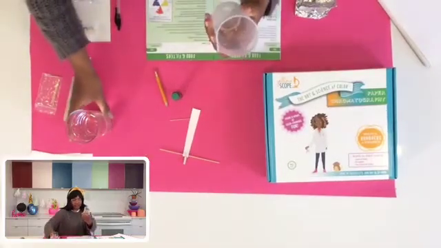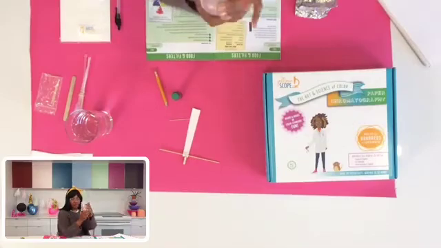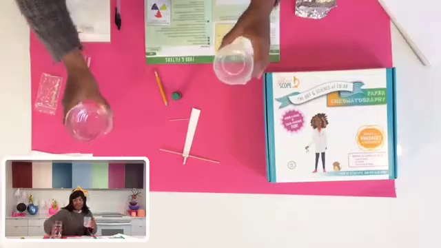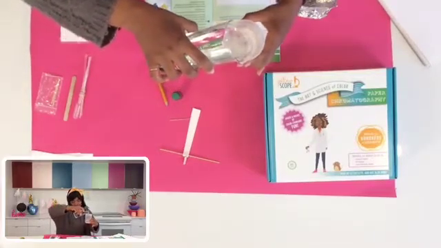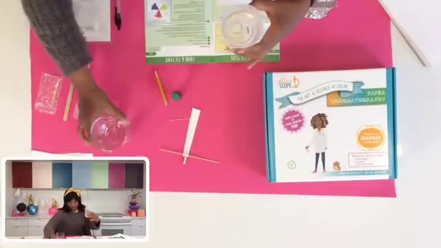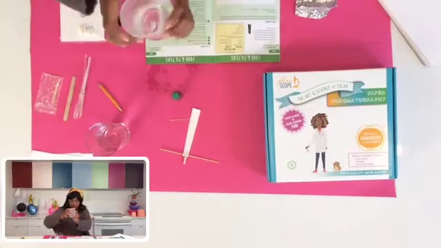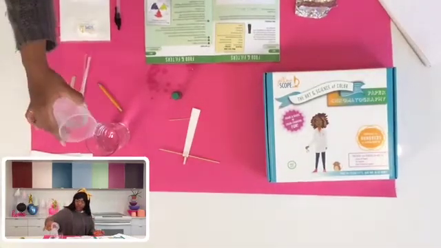Let's see here. Now, my beaker has measurements on both sides. Both are milliliters. I just want to make sure everyone's seeing this in my overhead. Okay. And now I'm going to pour in 50 milliliters of water into my beaker. Uh-oh. Pencil got a little bit wet. That's okay. That's a little bit more than 50 milliliters. So I'm going to pour a little bit out.